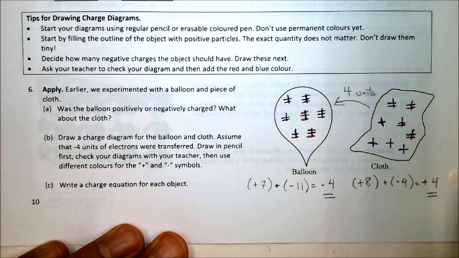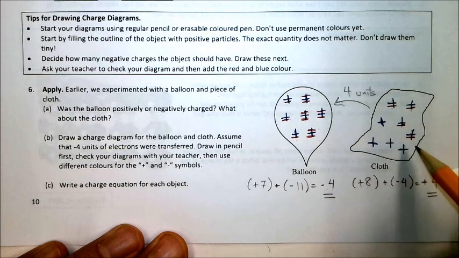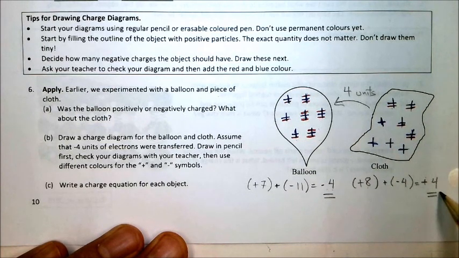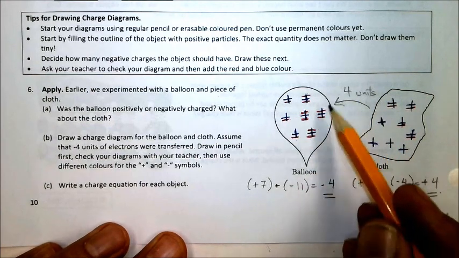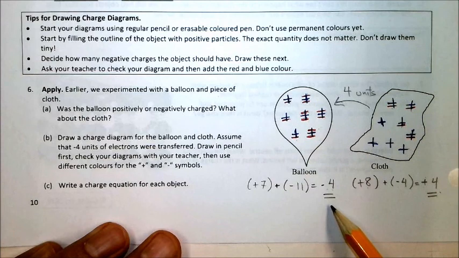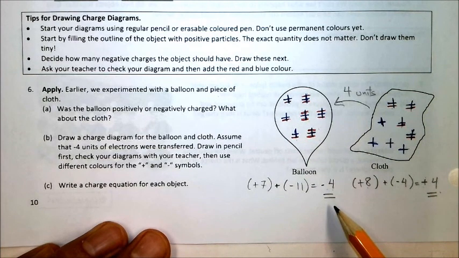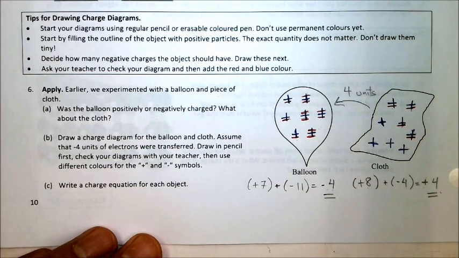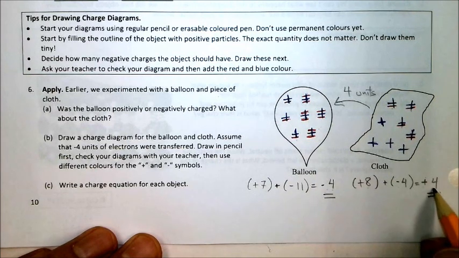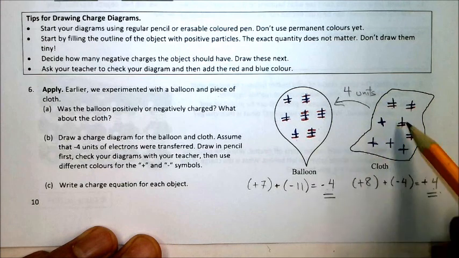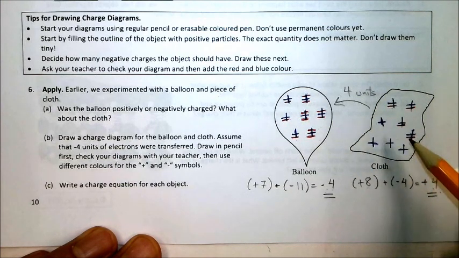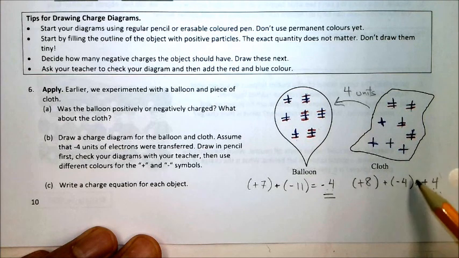Does that make sense? 4 units of electrons left the cloth, leaving it with a charge of positive 4. 4 units of electrons were added to the balloon, giving it a net charge of negative 4. So notice how all these ideas work out, how this number agrees with that number, except one gained electrons and the other lost electrons.